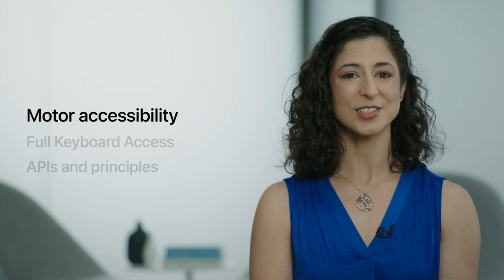Now, let's get started with a review of motor accessibility. When we discuss developing accessible apps for iOS, we want to keep all users in mind. We often talk about accessibility in terms of VoiceOver, a technology for those who are blind or low vision. However, it's important to also make sure our software works for anyone with motor impairments as well. Motor impairment is a wide-ranging term and can impact how someone uses their iOS device in many ways.